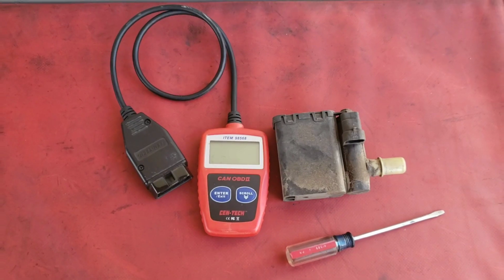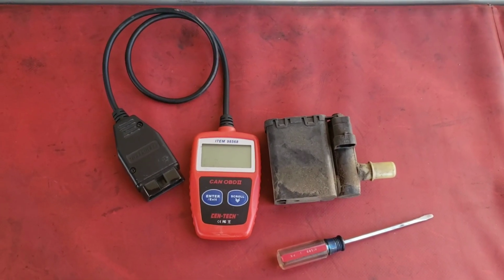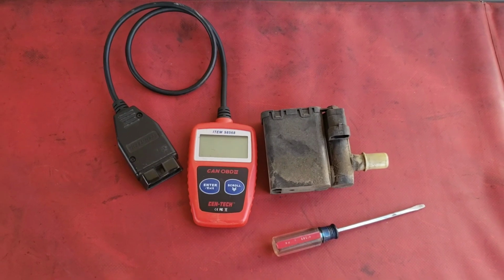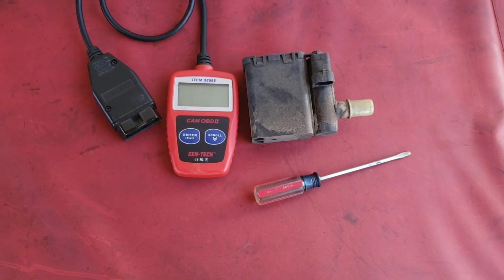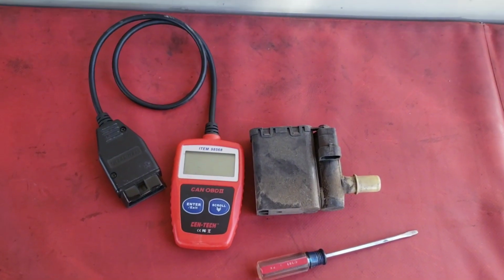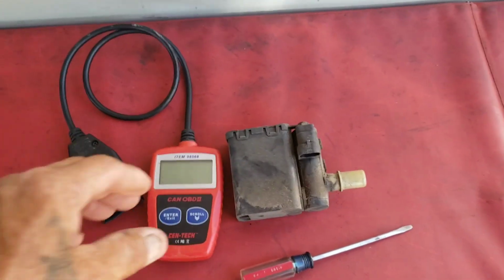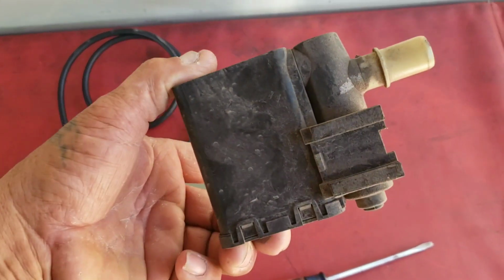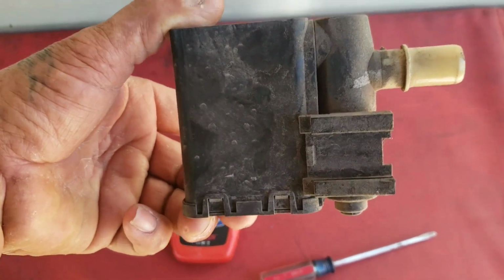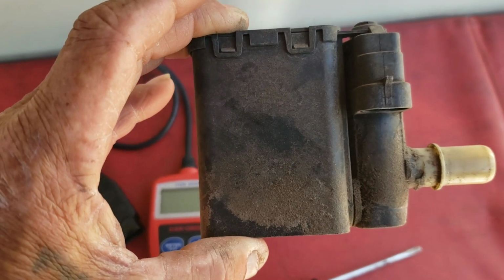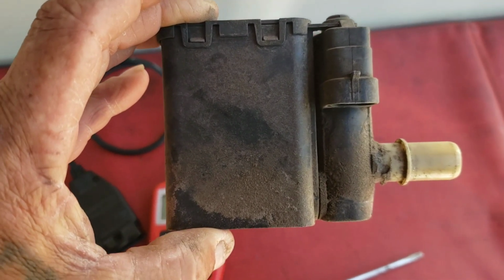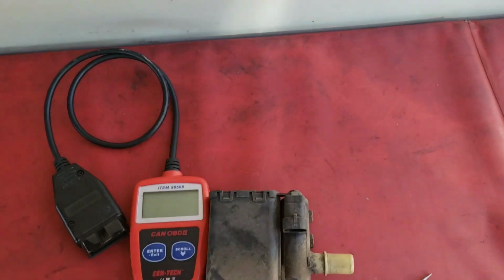So all right. All I needed to change that Evap canister vent valve was my OBDII tester, a small screwdriver, and that right there is the old vent valve. You can tell it's been on there a while. I think it's a factory one. But I got the new one up and in there. Now it's just waiting to see what happens and make sure it takes care of the code.